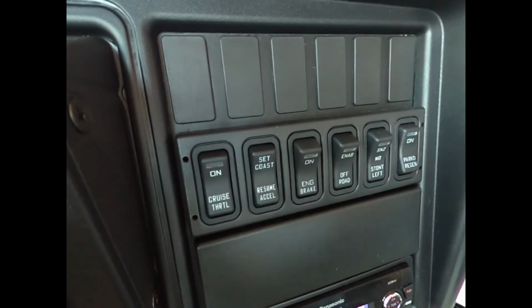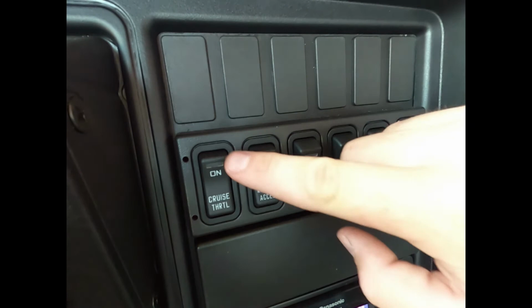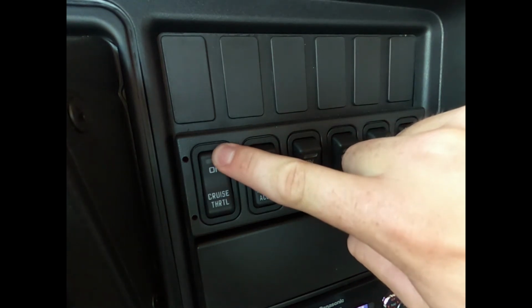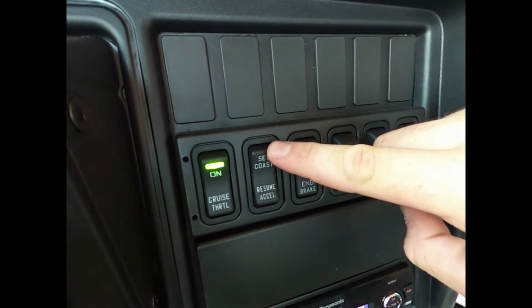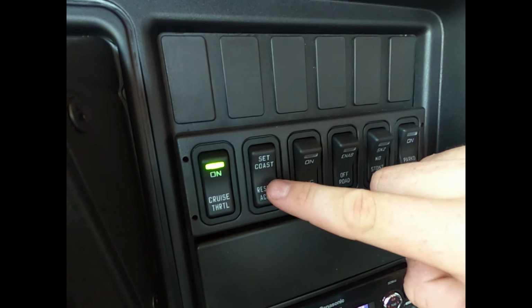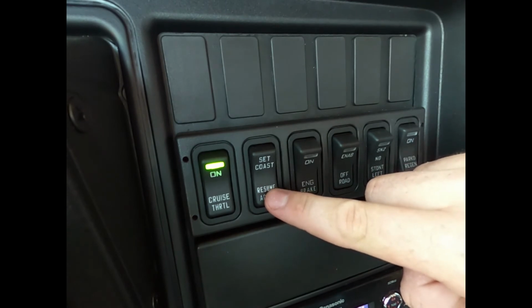The cruise control switches are typically located on the right side panel. If not, this feature has either been deleted or has been located to the steering wheel. Activate the system by pressing the cruise throttle button. It will illuminate green. To set the speed or decelerate, press the Set Coast button. To resume the previously set speed or accelerate, press Resume Excel.